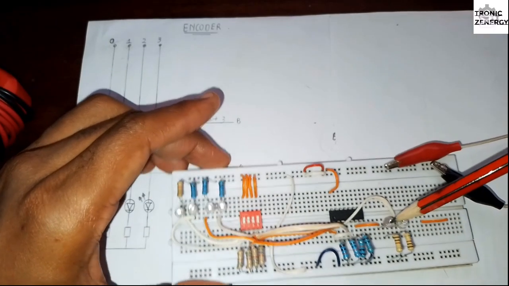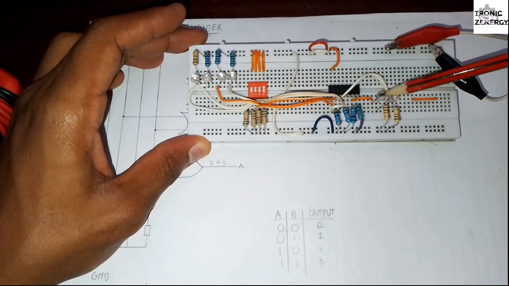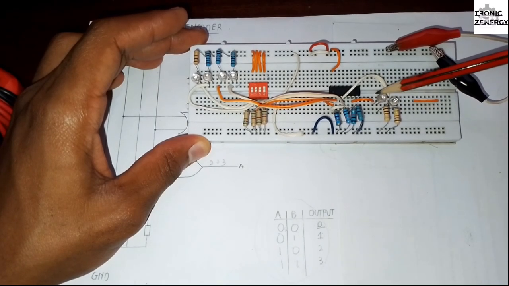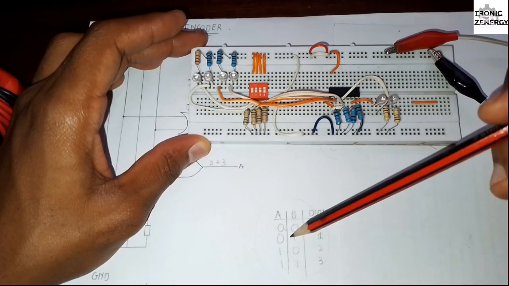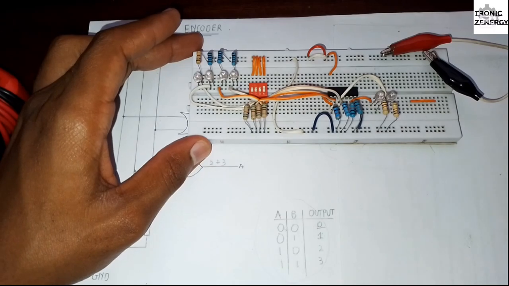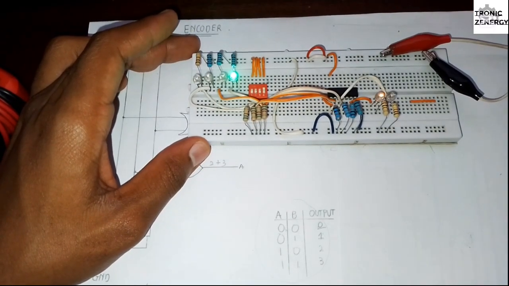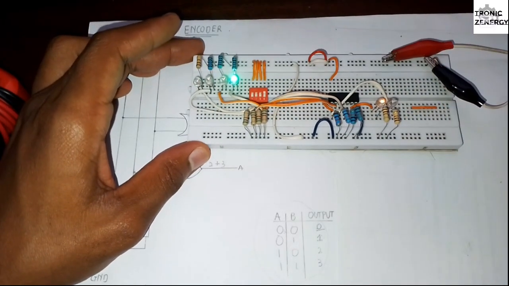And the output is right here, the A and B. So this first LED will be A, this second LED will be B. So we will be checking if our outputs are going to be turning on the way my truth table says. So I'm going to turn on my circuit, and it's on.